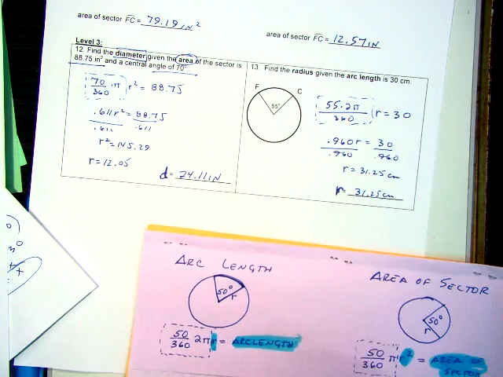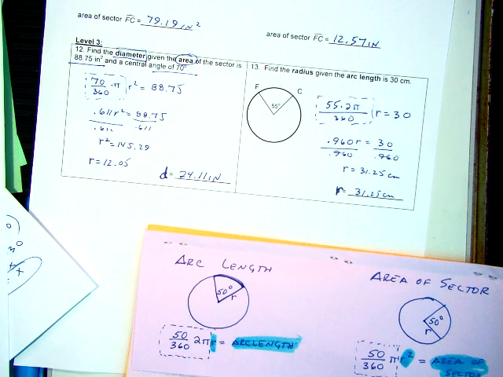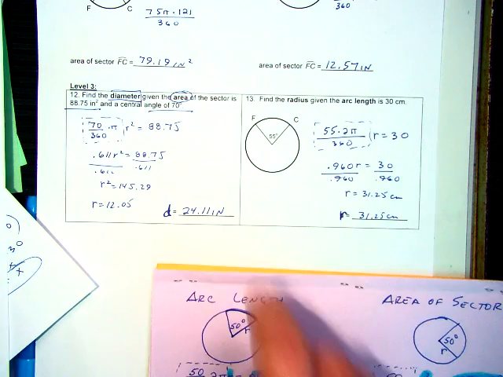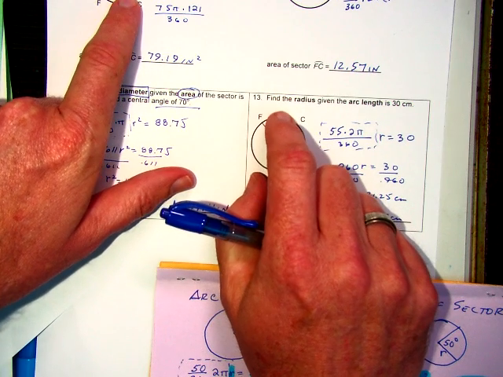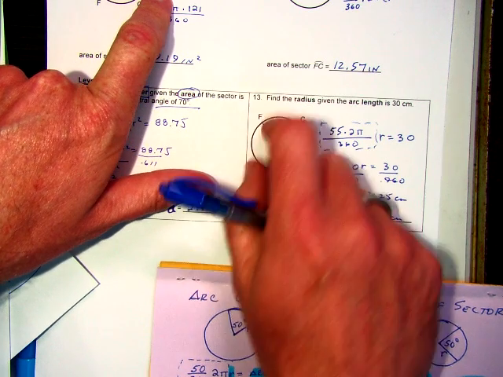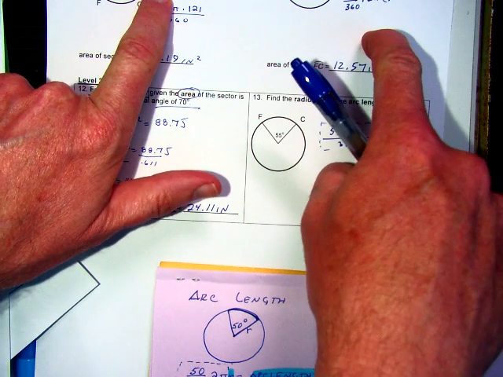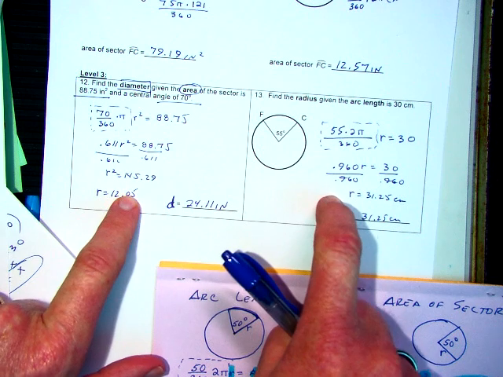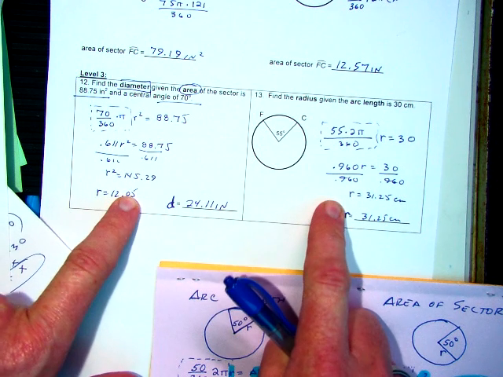So we did four different kinds of problems. Well, they're really two. One is given a radius or a diameter, find the area or the arc length. And the other one was to go backwards and find the radius or the diameter given an arc length or an area of a sector.